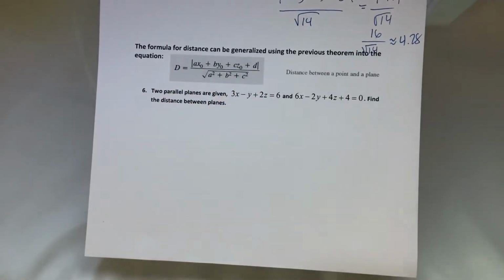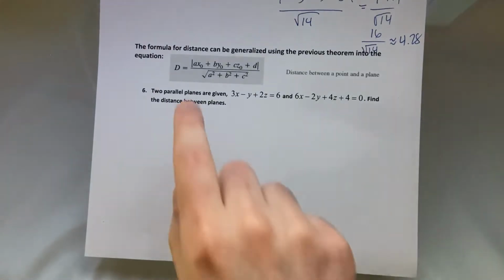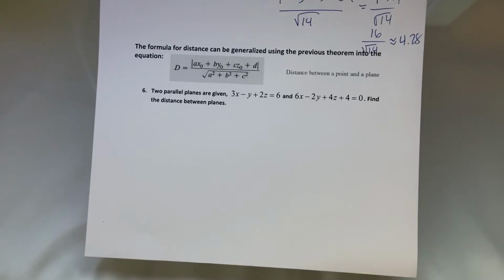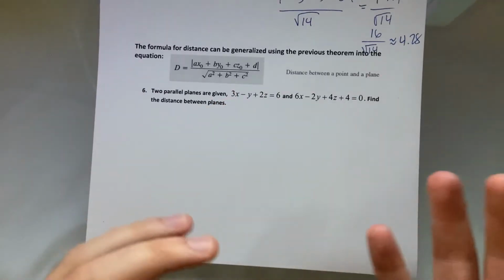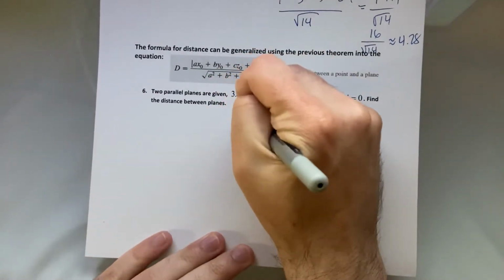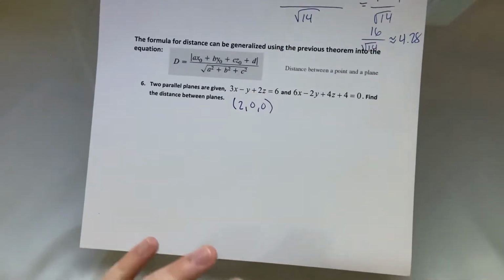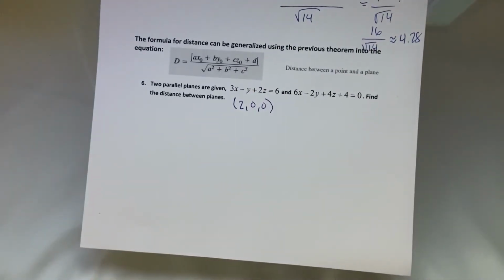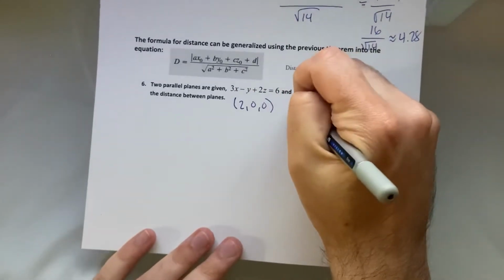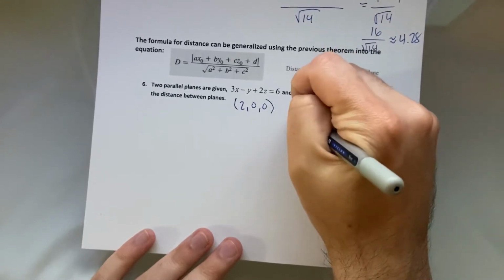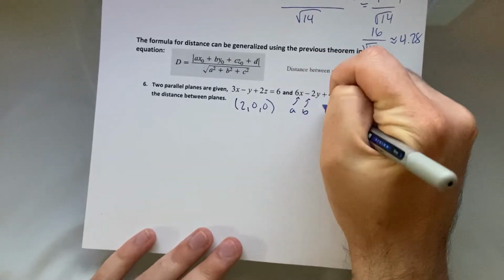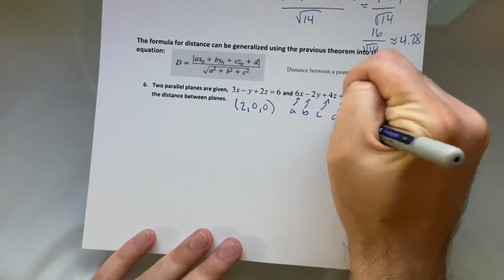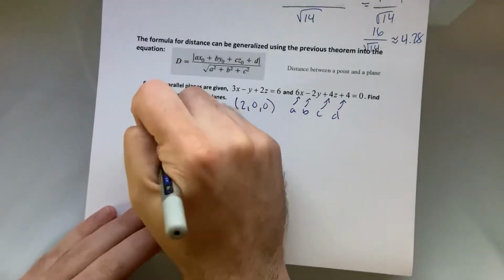So if we take this generalized formula from the distance between a point and a plane, which is distance is equal to ax naught plus by naught plus cz naught plus d over the square root of a squared plus b squared plus c squared, this is the same equation from the last one, I can take the point 2, 0, 0. That's my x naught, y naught, and z naught, and take my other equation and call this a, b, c, and d, and simply plug it into the equation.